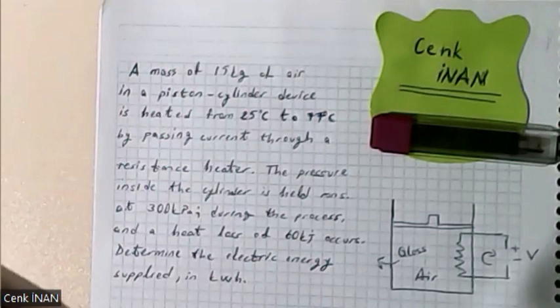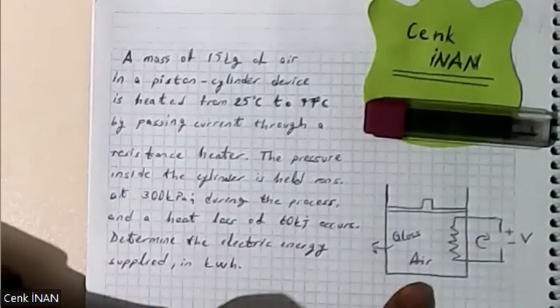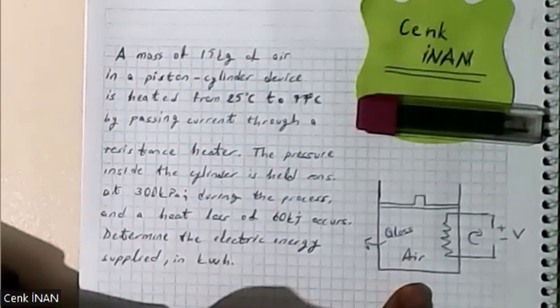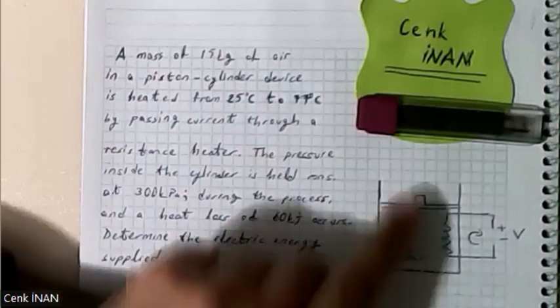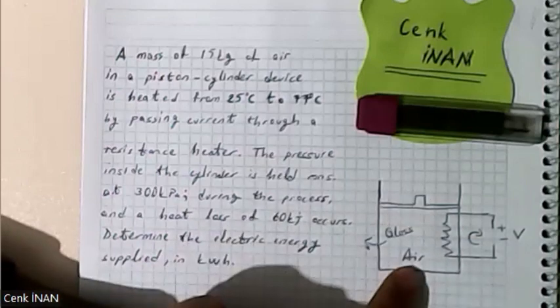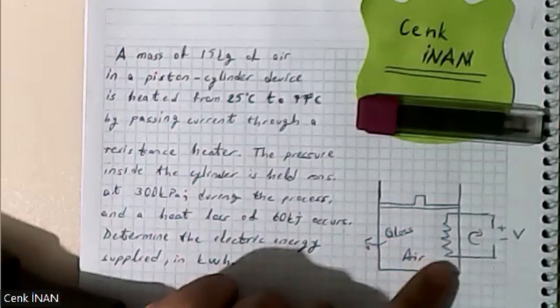In case of any misunderstanding, I prepared a sketch here. As you see, we have an amount of air in a piston cylinder device, we have Q loss, heat loss, and an electrical resistance here.